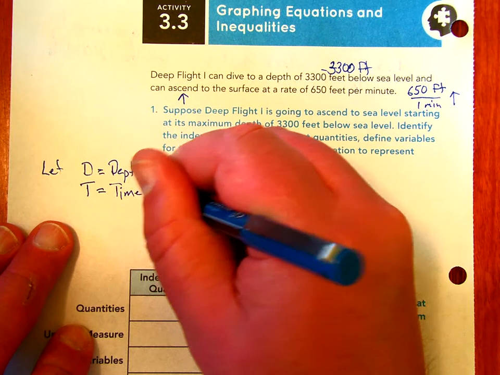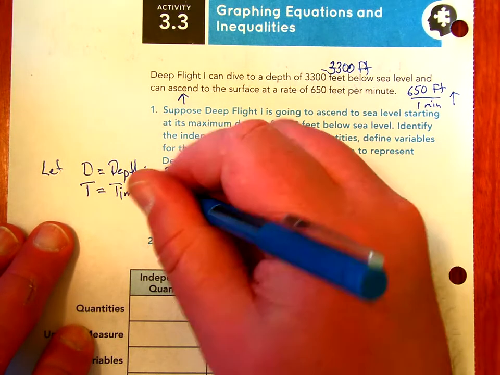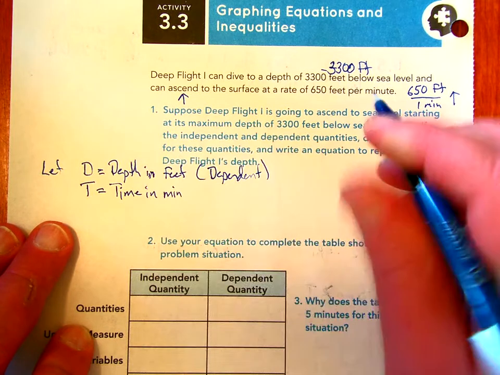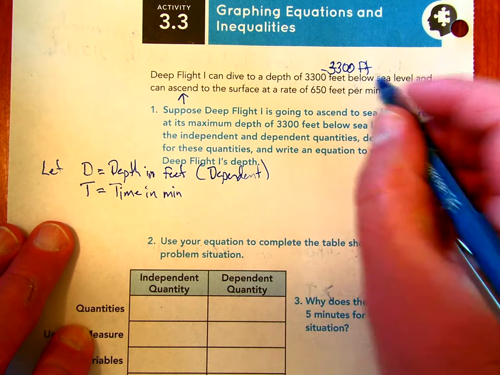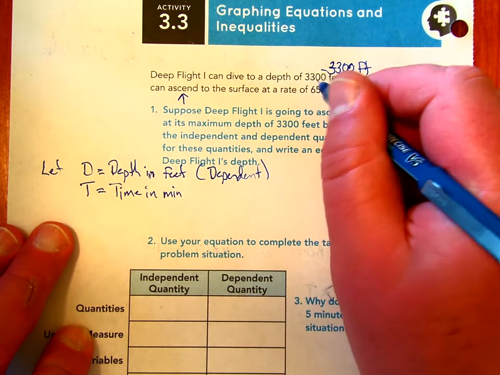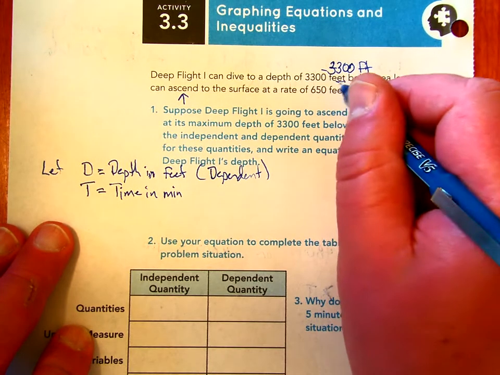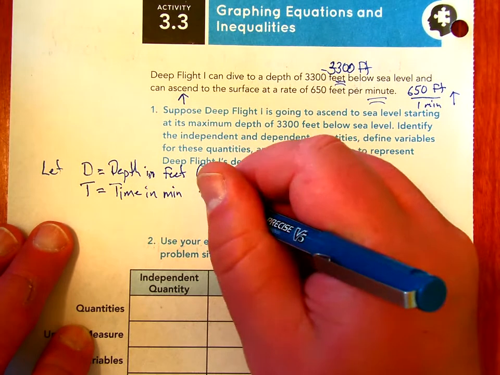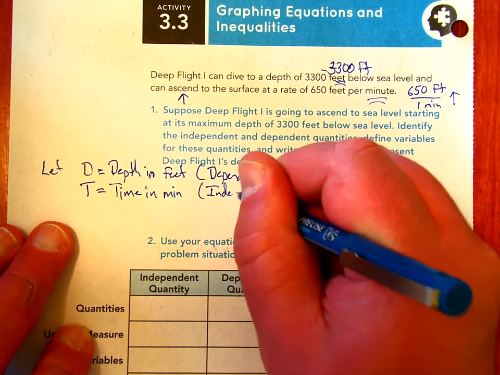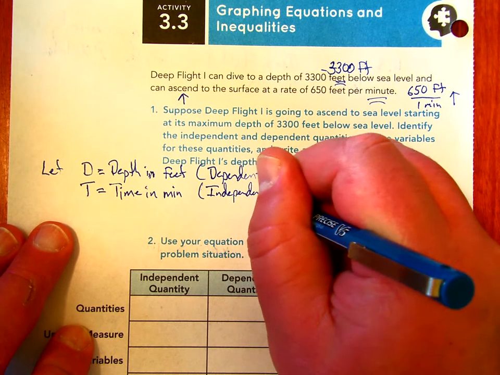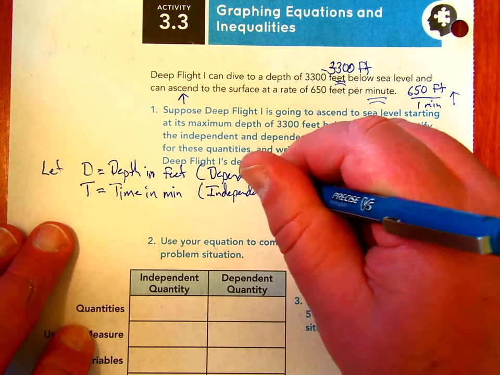And I have to define the quantities. Time is going to be in minutes. And I chose minutes because they said it rises at 650 feet per minute. And they said 3,300 feet below, so those are my units. Time in minutes is my independent. On a graph, my dependent is my y value, and my independent is my x value.